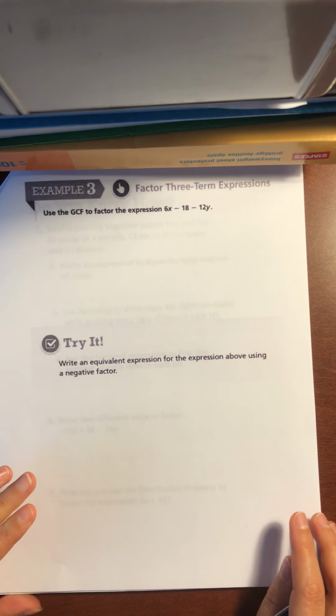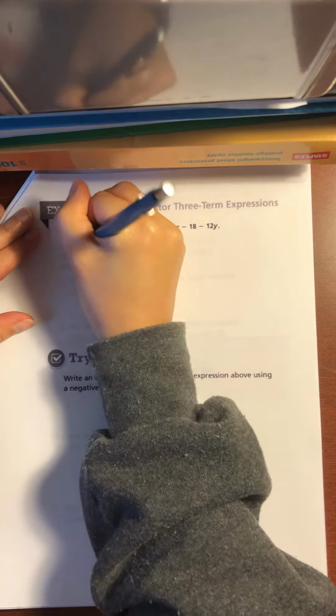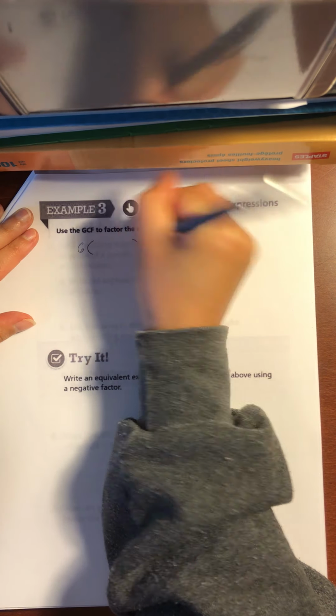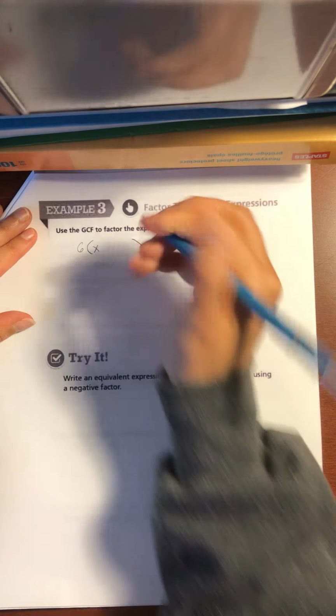Next, example 3. Factor 3-term expressions. Use the GCF to factor the expression 6x minus 18 minus 12y. So we have to think, what is the GCF? What's the biggest number that goes into all of those numbers? And that is 6. So if we take out a 6, we're going to be left with 6 times what is 6x? That would be x.